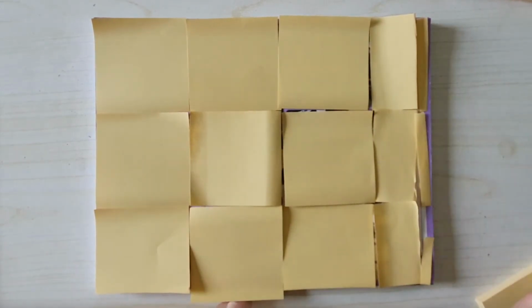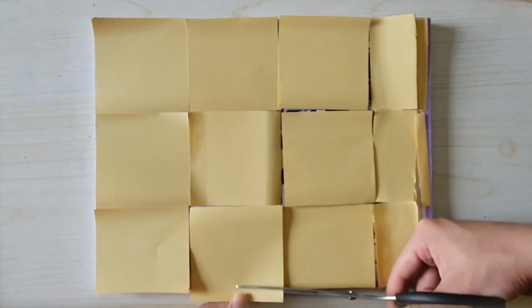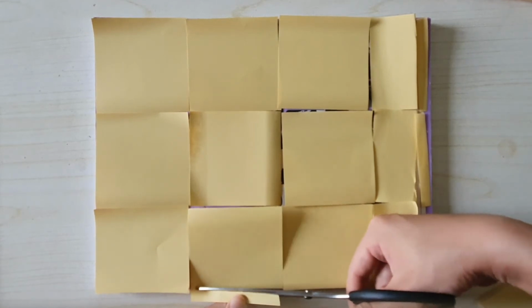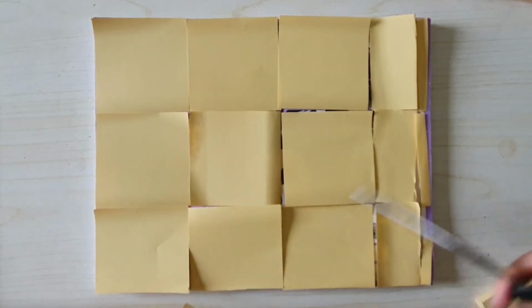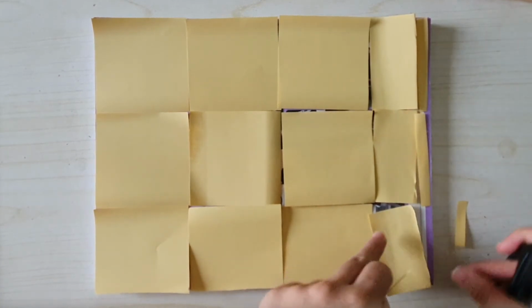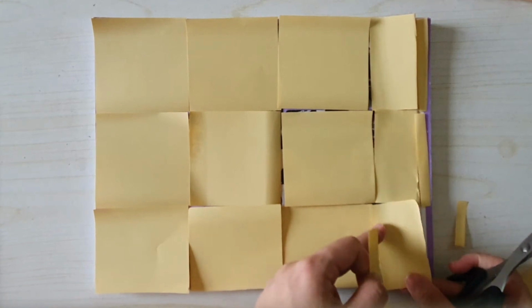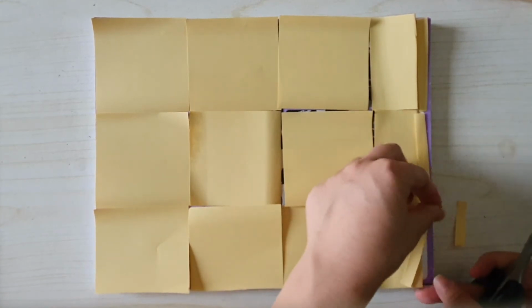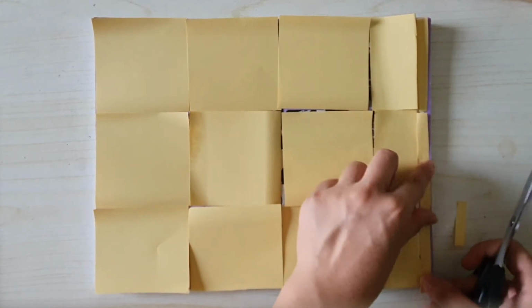So you see, this is the closest estimate that I can get. But you see, these snips of paper were from the sides here. Okay, I'm gonna get rid of this one. And yeah, about thereabouts.